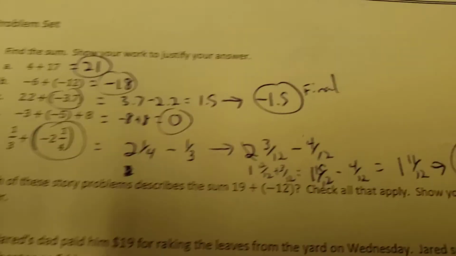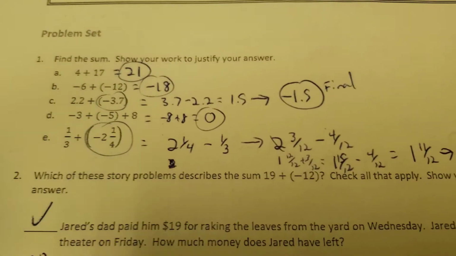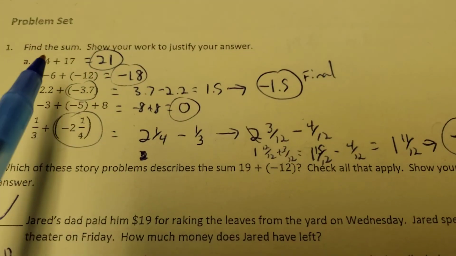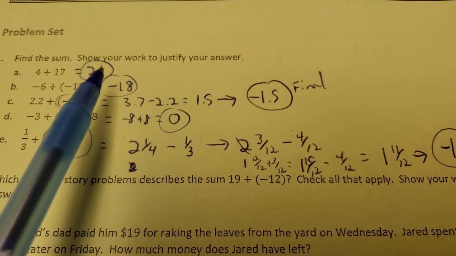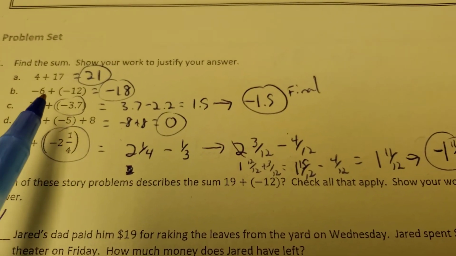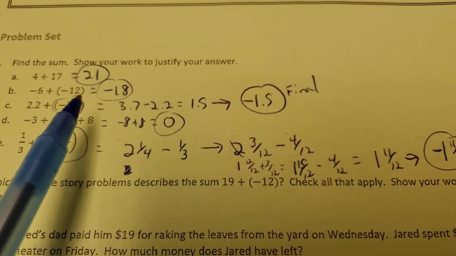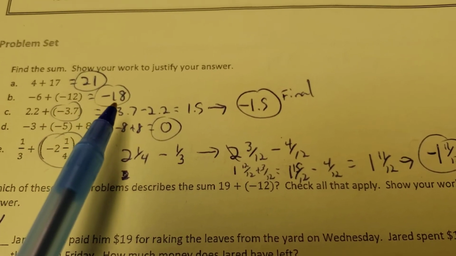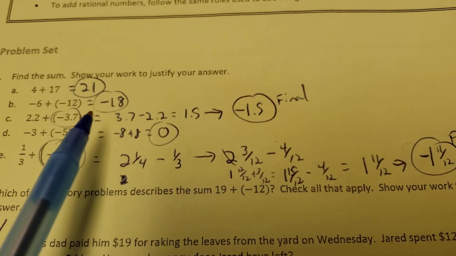All right, let's take a look here at our problem set. If I have 4 plus 17, that's just going to be 21, of course. If I have a negative 6 and a negative 12, they're both negatives, so I just add them together and stick a negative sign in front of it: negative 18.